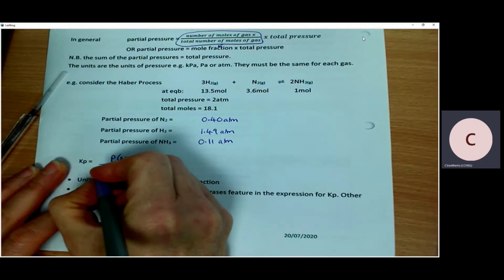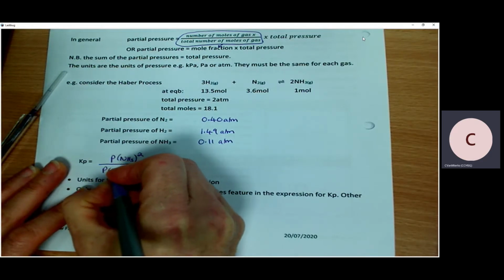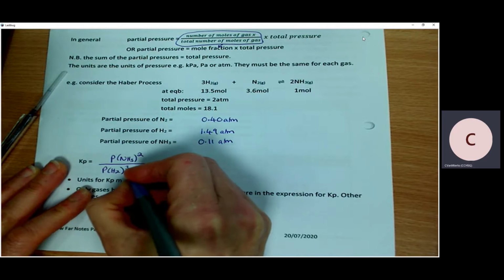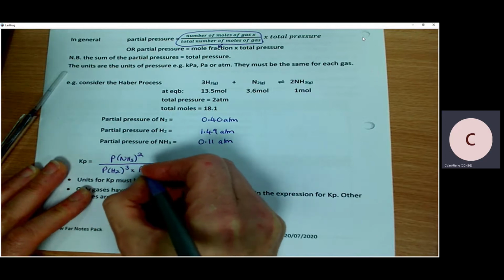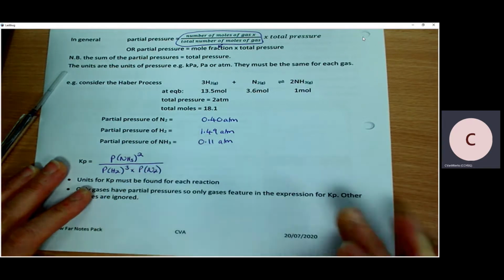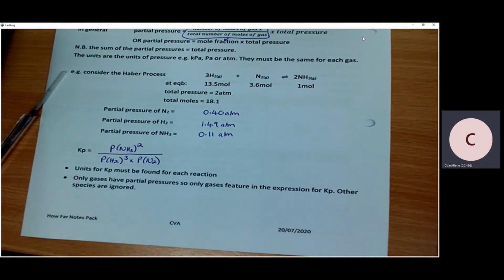And then in the bottom, same idea, but for the reactants. So we've got the partial pressure of hydrogen cubed and the partial pressure of nitrogen. Why can we not have square brackets? What do square brackets mean? Concentration. Okay, and this isn't concentration. All right.